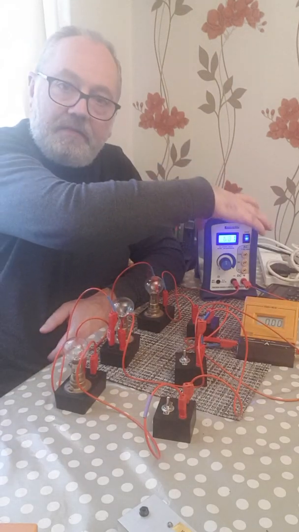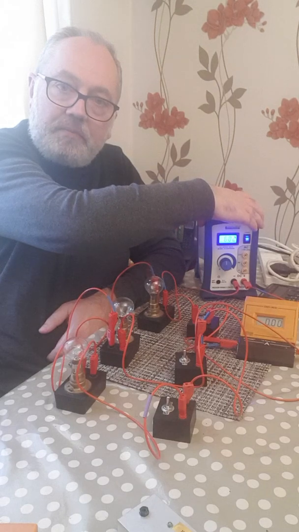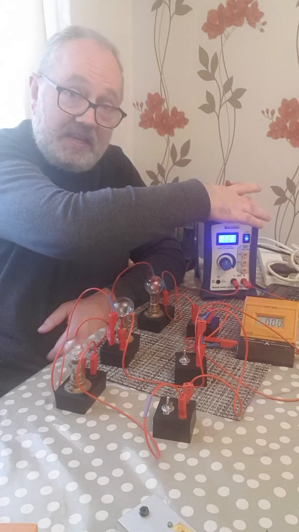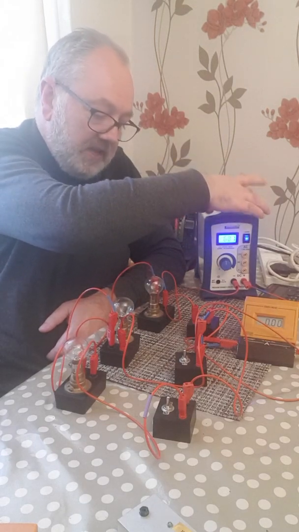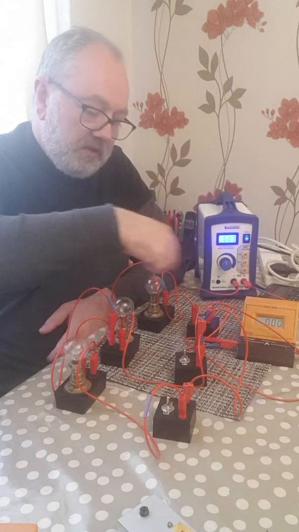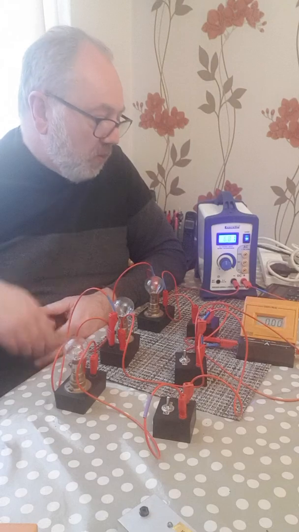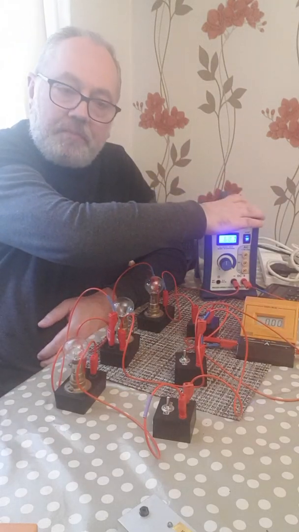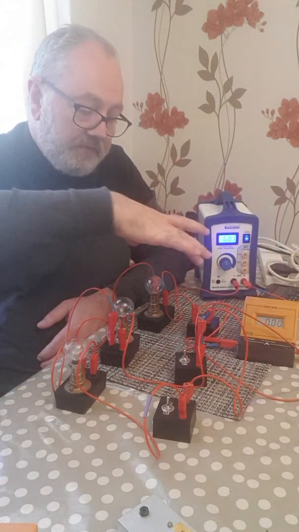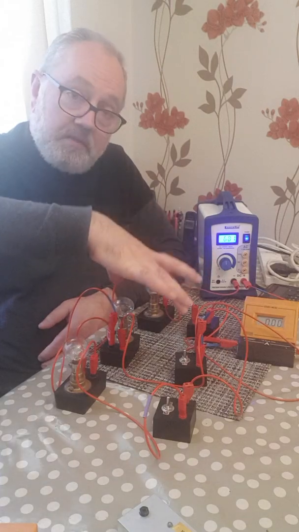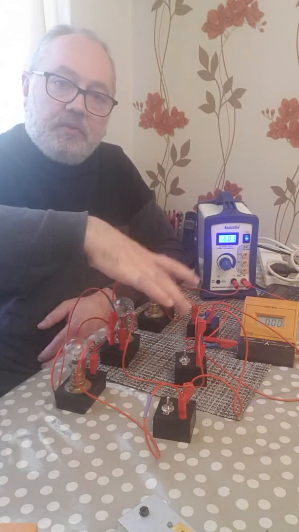Now the only EMF in this circuit is from the power pack, so the sum of the EMFs is the EMF. So the EMF will equal the potential difference across the bulb. Whatever I set as the EMF on the power pack, I'll have the same potential difference, not just across this bulb, but across each of the bulbs.